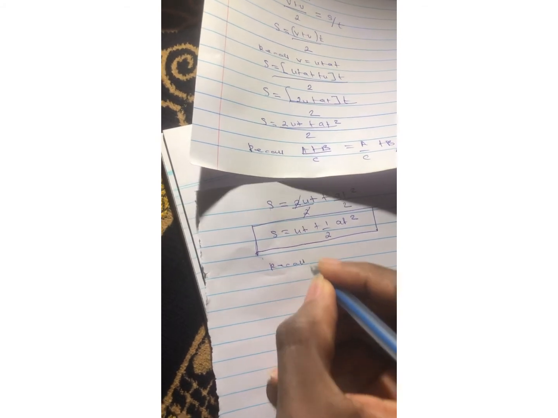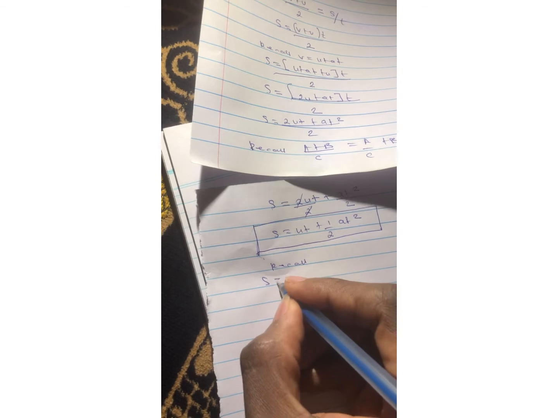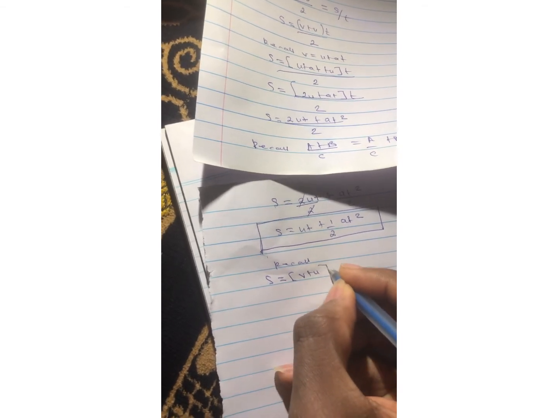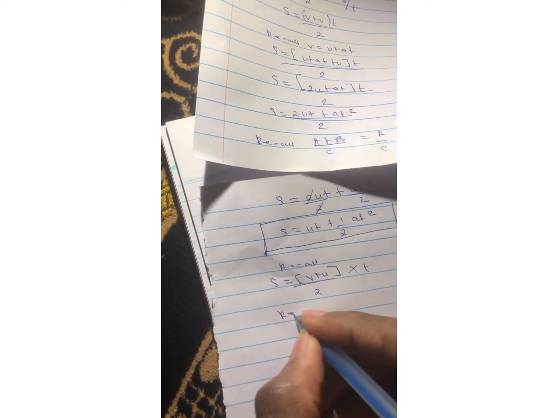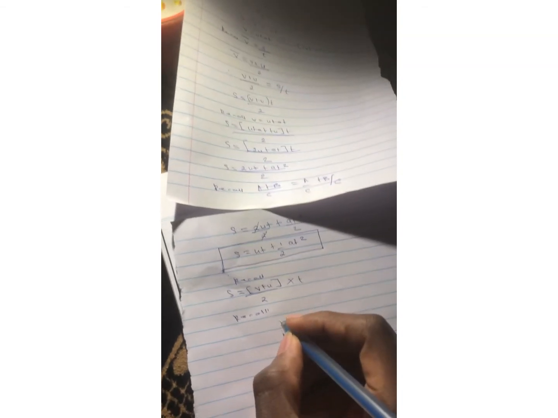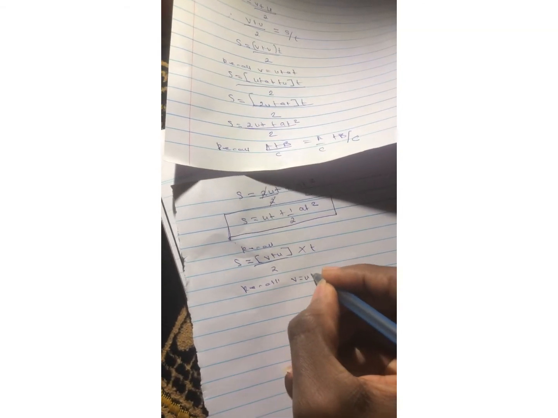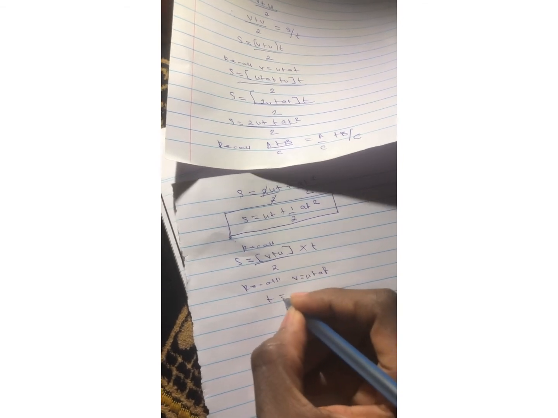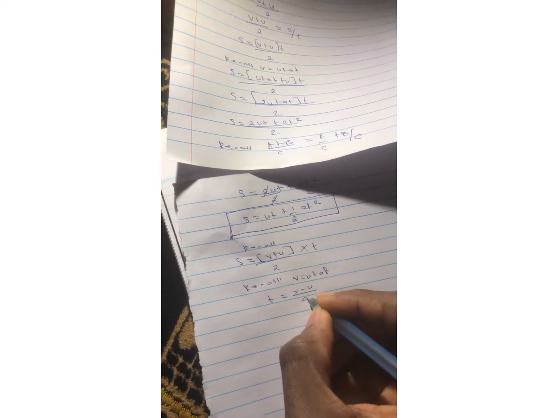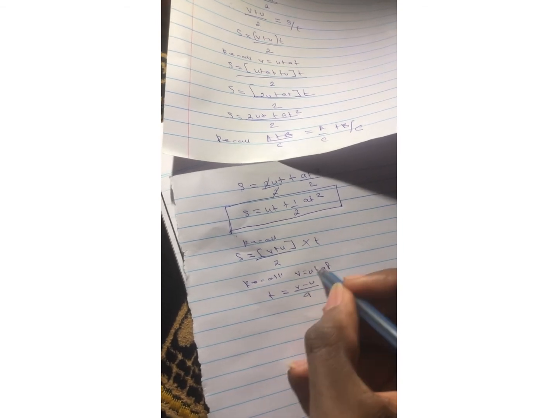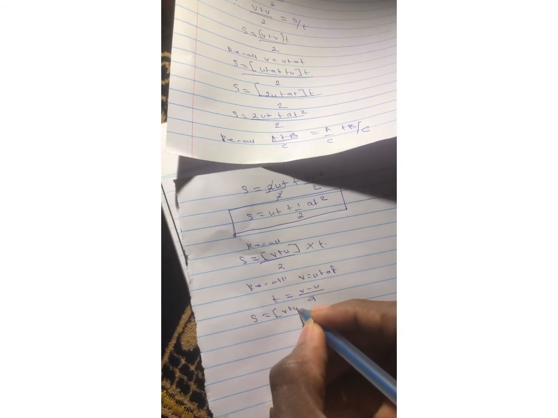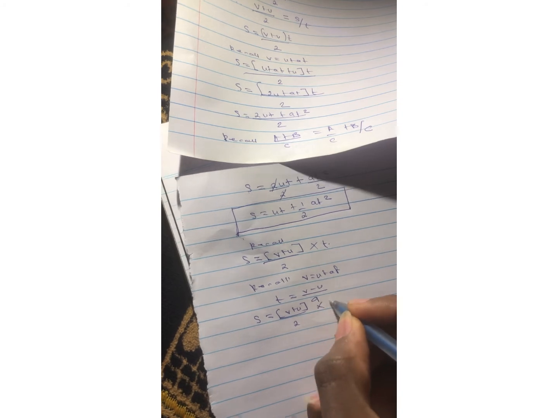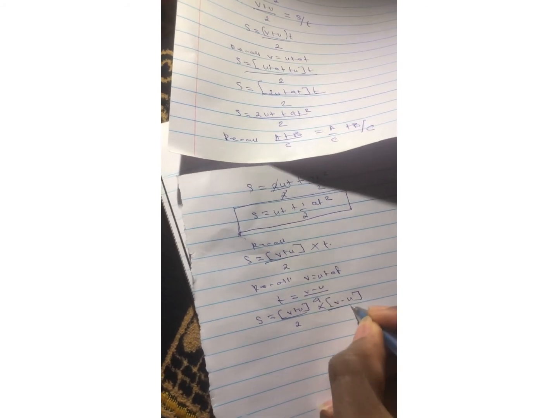And we now recall that x is equal to v plus u over 2 multiplied by t. Now when we recall the first equation of motion, v is equal to u plus at. So now when we make t the subject, we have t equals v minus u over a. So now when we substitute this t into this equation, we have x is equal to v plus u over 2 multiplied by v minus u over a.